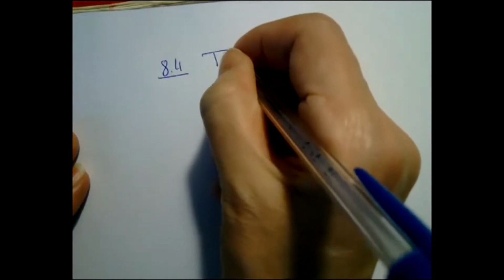For me, the most important integration technique is substitution, followed by integration by parts, then partial fraction decomposition, and then trigonometric substitution that we will be doing now. But substitution and integration by parts are basically the most important integration techniques. So we move back to section 8.4 in your book. 8.4, trigonometric substitution.